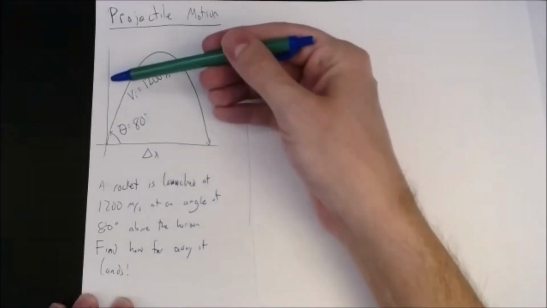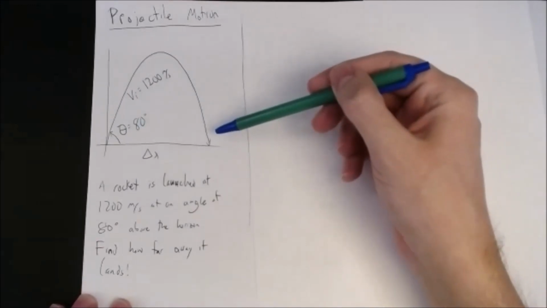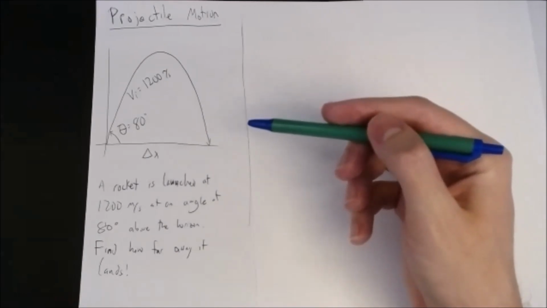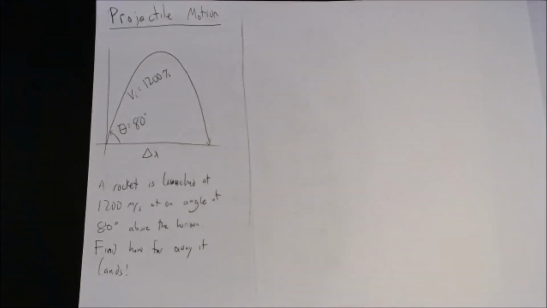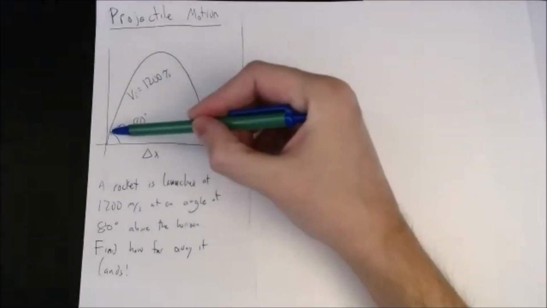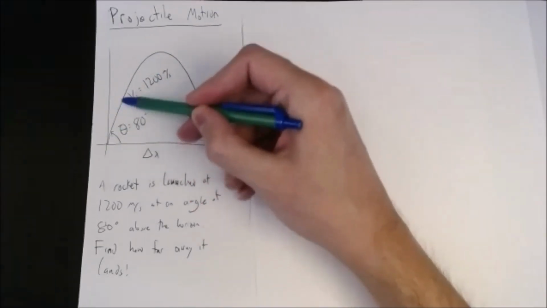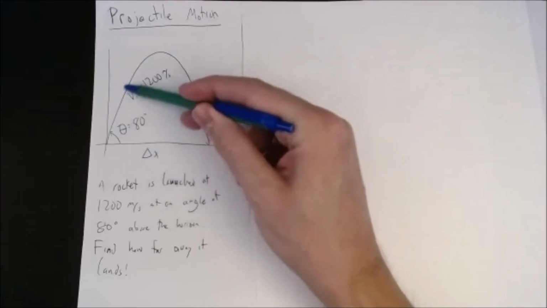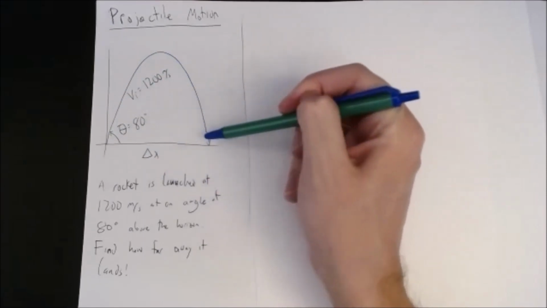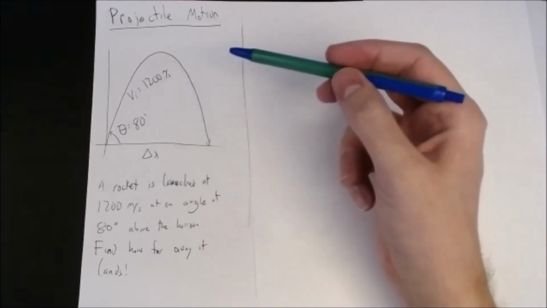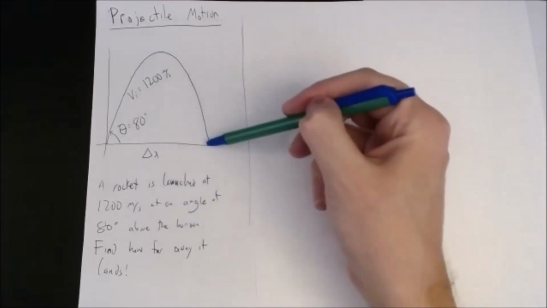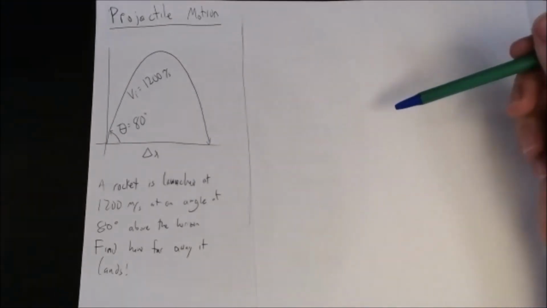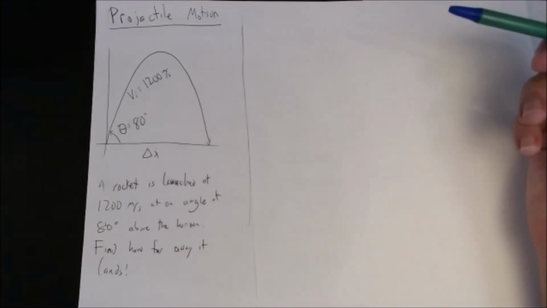First thing to do in any question like this is actually draw it out. That's always a good idea, to draw out what's going to happen. I tell you that the initial speed of the rocket is 1,200 meters per second. So it's launched right there at 1,200 meters per second at that 80-degree angle, and it's going to make that kind of parabolic shape. The book has one explanation for why it's a parabolic shape, and I'll show you another explanation as we're doing the work here.